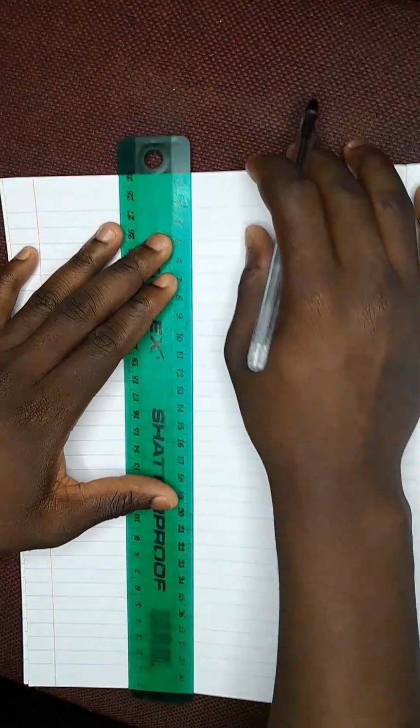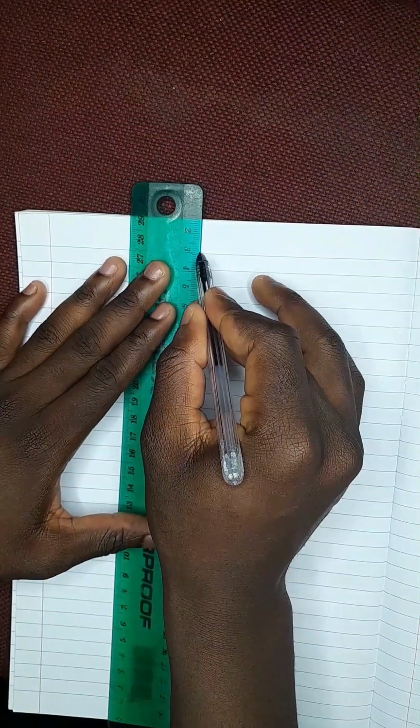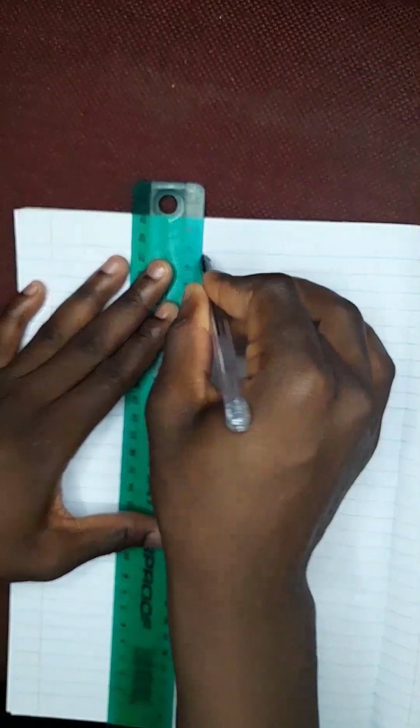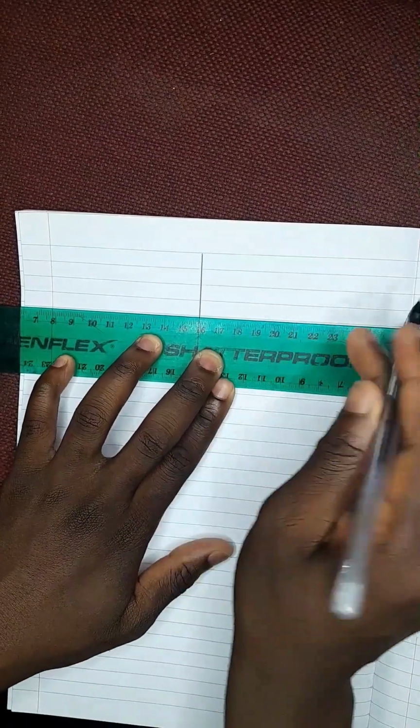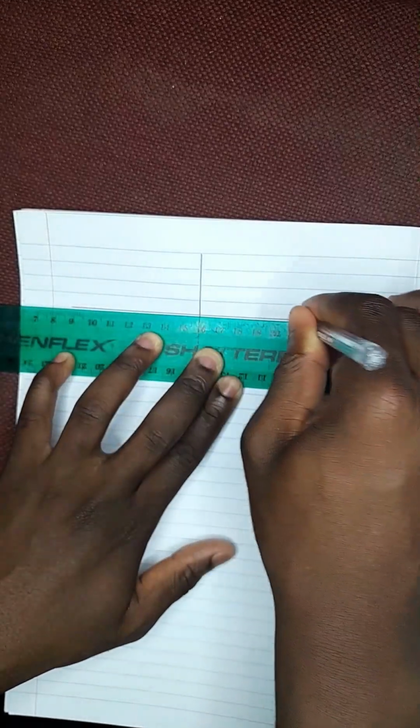In the basics of trigonometry, before I can say anything about trigonometry, we need to understand what a CAST diagram is. A CAST diagram is something that looks in this manner. This is our CAST diagram.